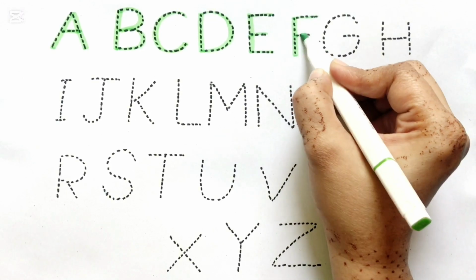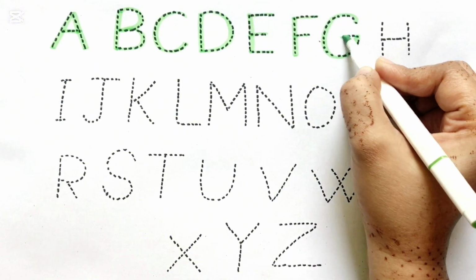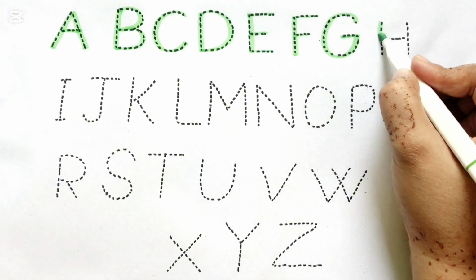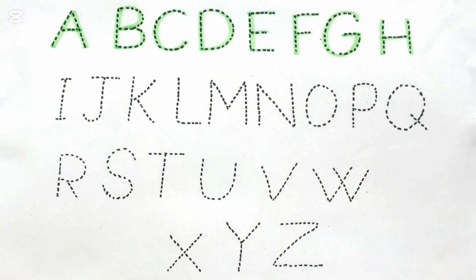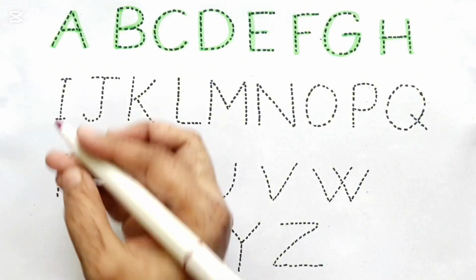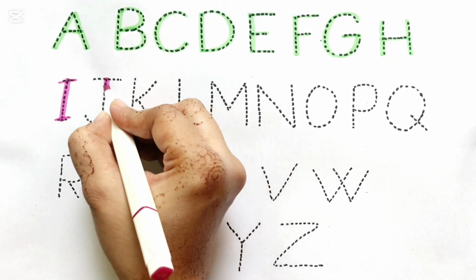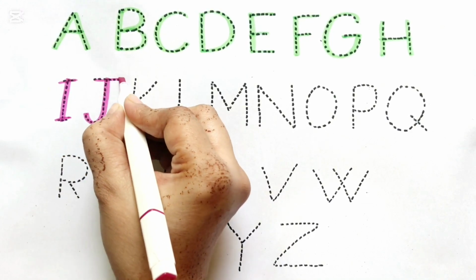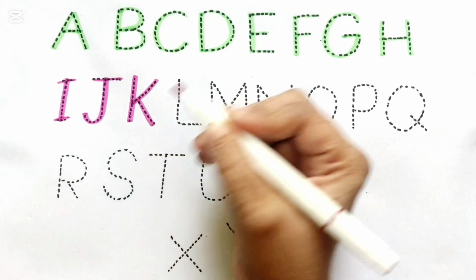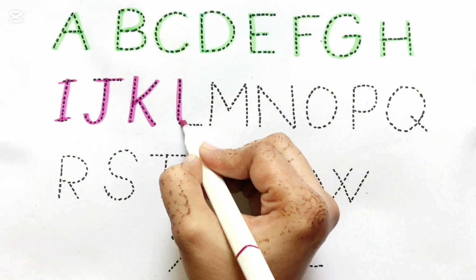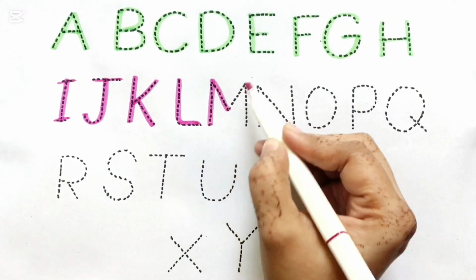F for flower. G for ghost. H for hat. I for insect. J for joker. K for kite. L for lamb. M for man.